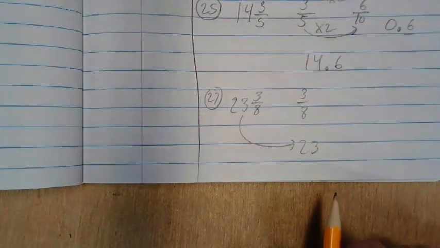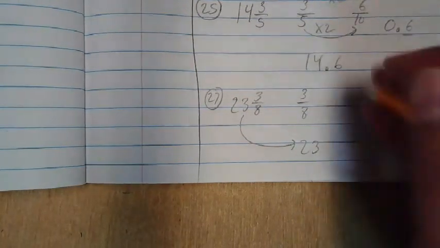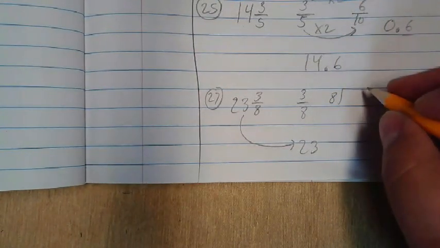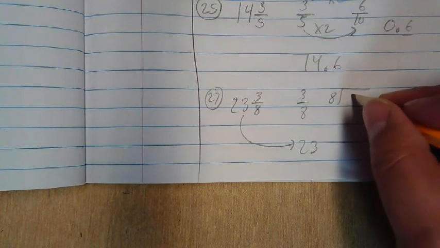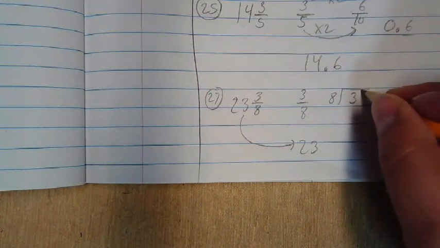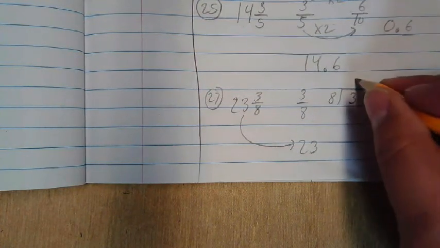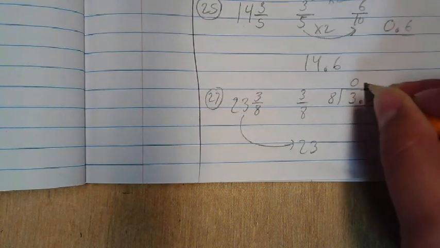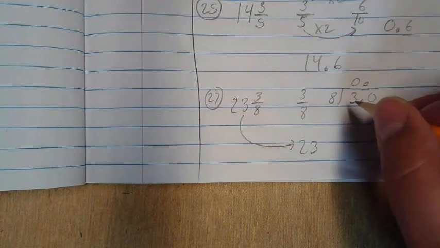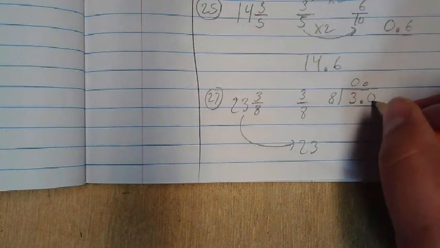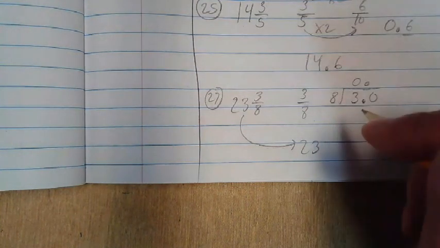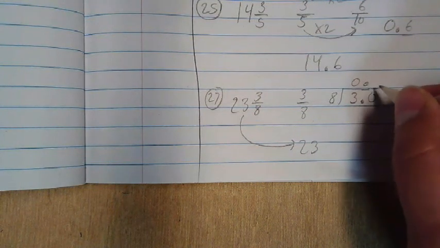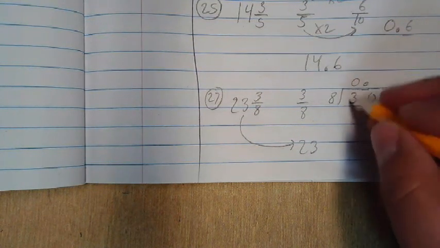3/8. Okay, you know what? This number is actually small enough. I'm going to go ahead and change it into a decimal by dividing the numerator by the denominator. All right. I can't make groups of 8 out of 3, so I put a 0 there. And I put a decimal point here and a 0. That tells me I'm going to cut up the 3 wholes into 10 parts each. Tenths, right? 10 parts each. When we get to chapter 3, I'll explain why this works. But for now, just add the 0. Just do it mechanically. I will explain it a little later.